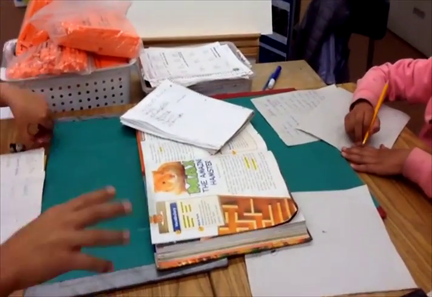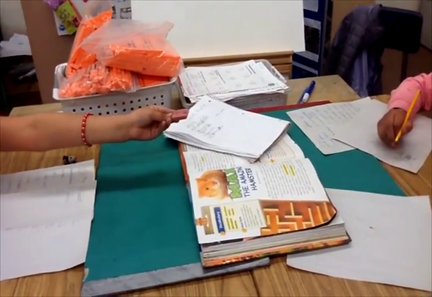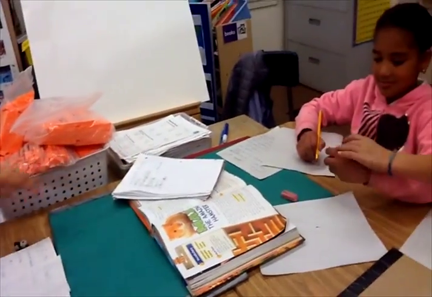I need a different eraser. Do you need a different eraser? Careful. Oh, that's a big eraser.